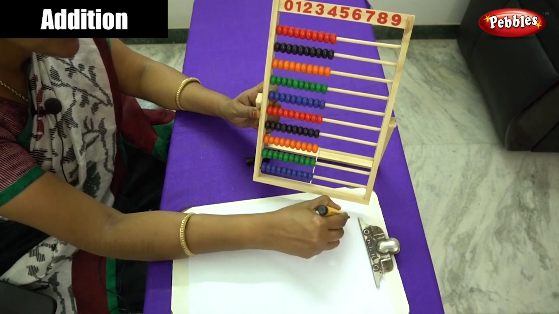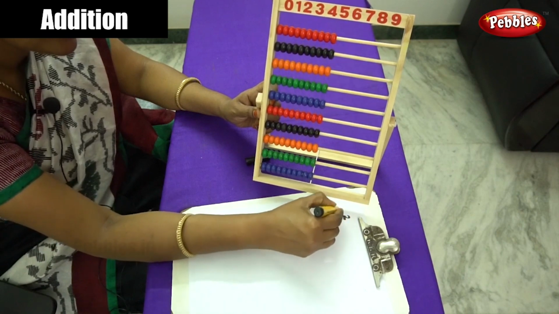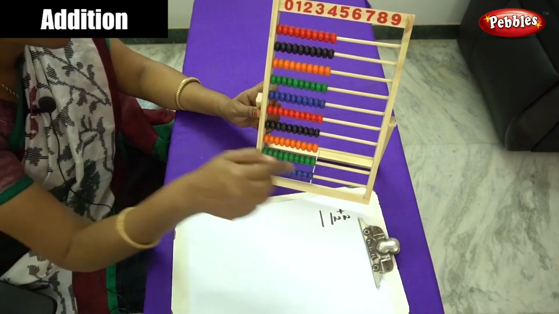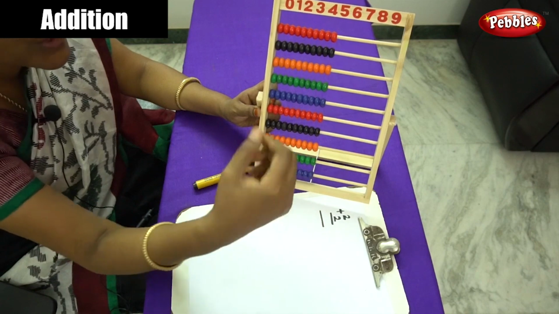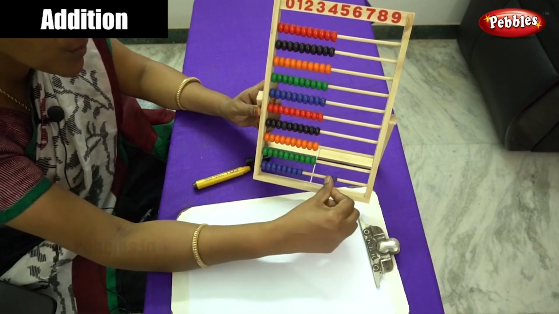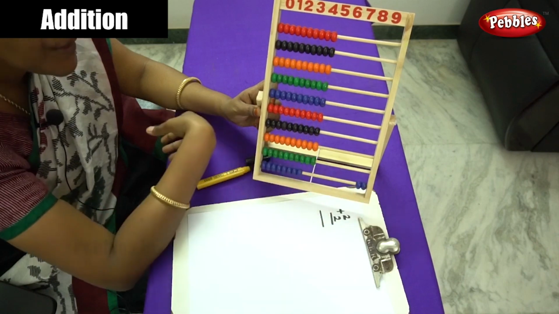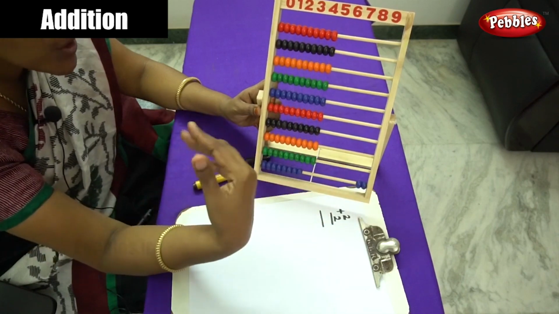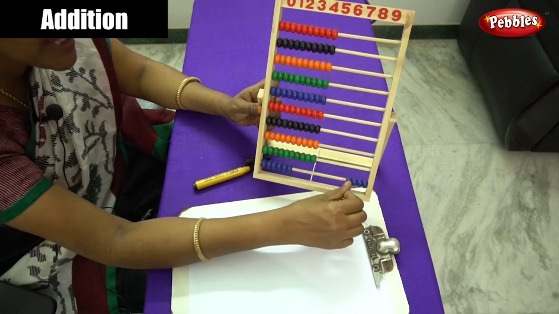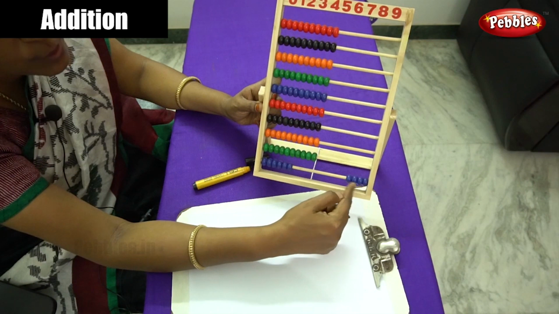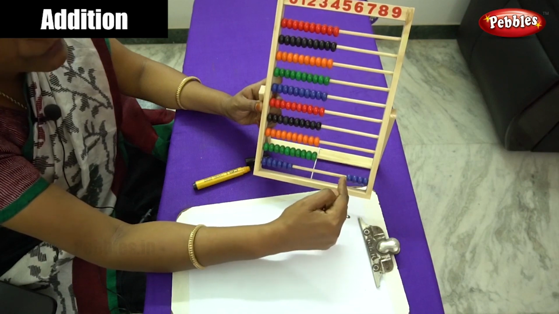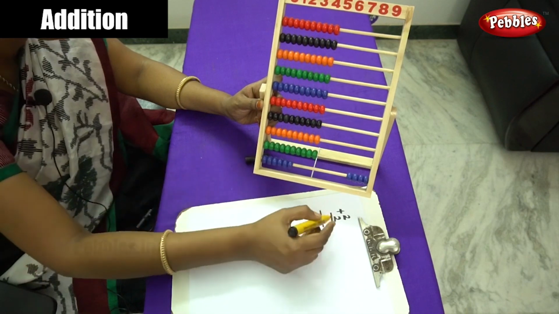2 plus 2. So, how do you move? First you have to move the 2 beads. And plus, so adding your number. Next move the 2 beads. Then for the answer, you have to count. 1, 2, 3, 4. So, answer is 4.